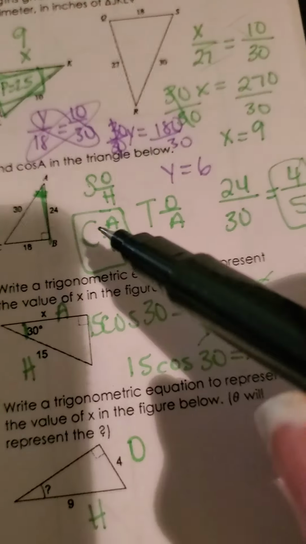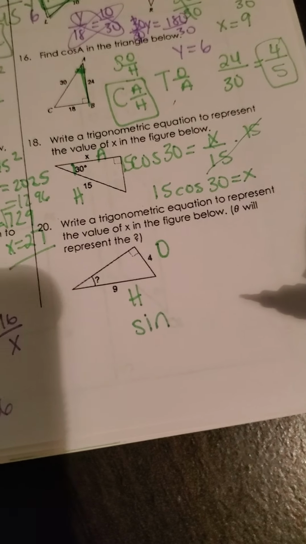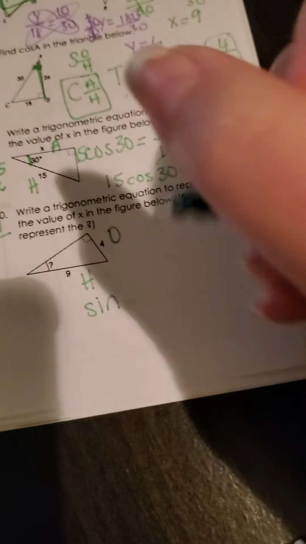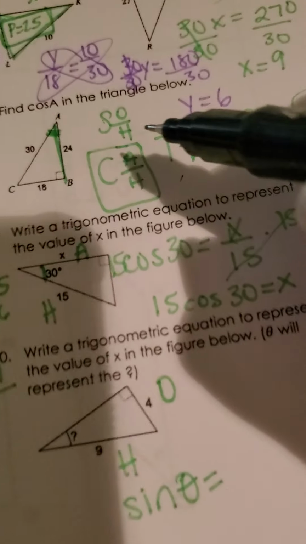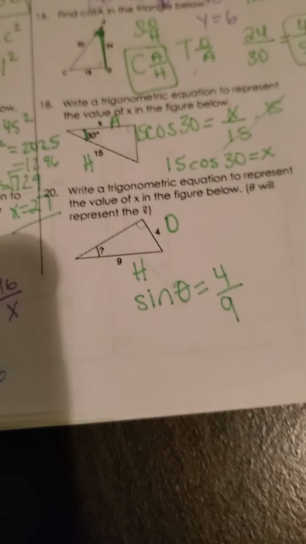So I'm going up here. O and H is sine. So sine. And then we put our angle. Since we don't know our angle, it's a question mark. It says use theta. So sine theta equals, sine is opposite over hypotenuse. So opposite was 4 and hypotenuse was 9. And you'll leave it just like that.